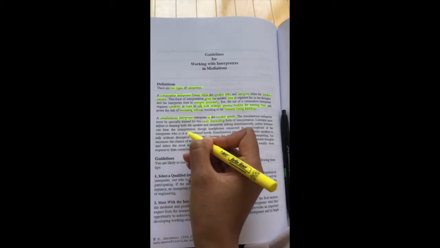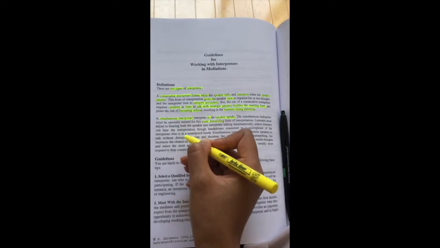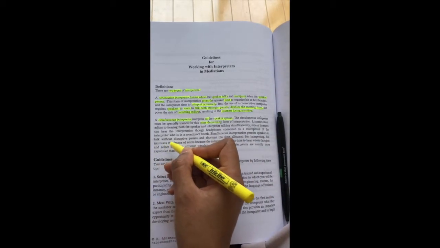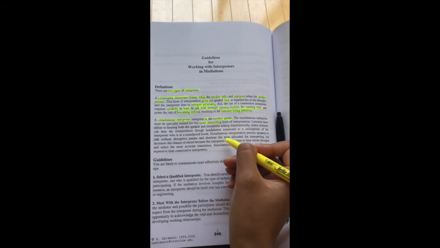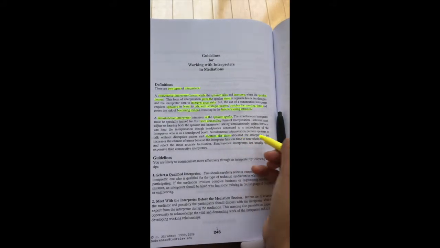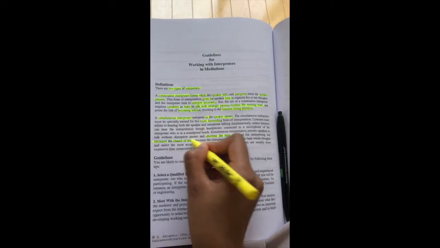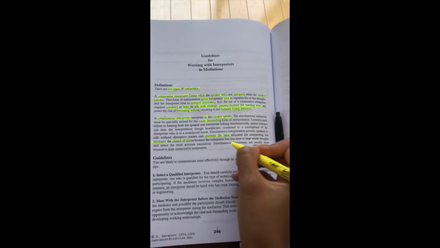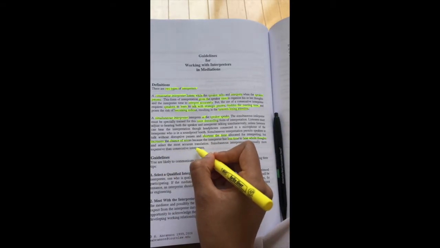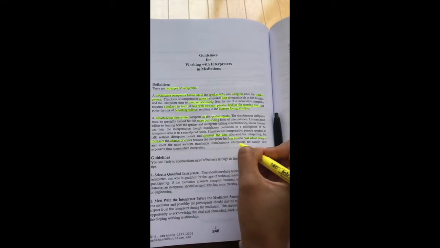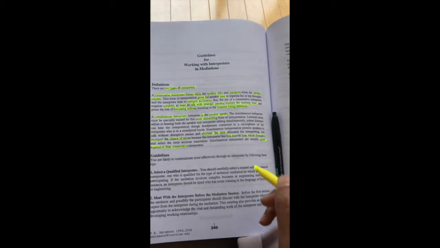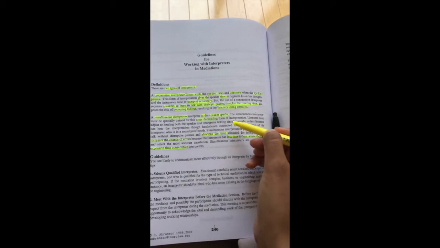Unless listeners can hear the interpretation through headphones connected to a microphone of the interpreter who is in a soundproof booth. Simultaneous interpretation permits speakers to talk without disruptive pauses and shortens the allocated time. So compared to the consecutive interpreter, this shortens the time allocated for interpreting, but increases chances of errors because the interpreter has less time to hear whole thoughts and select the most accurate translation. Simultaneous interpreters are usually more expensive than consecutive. So this I thought was important.